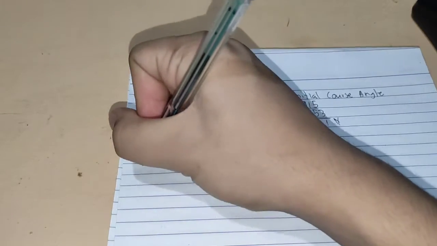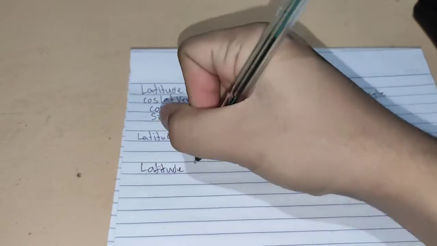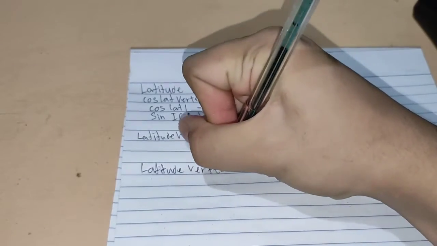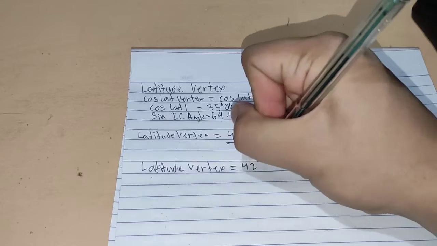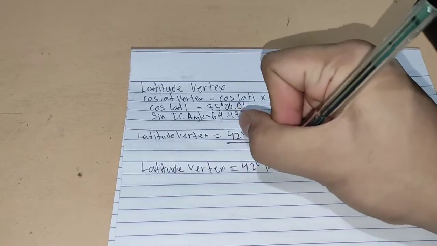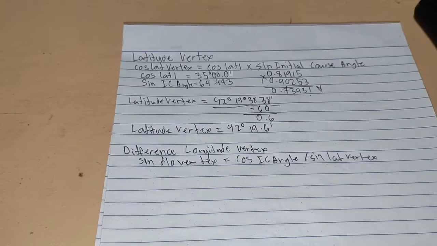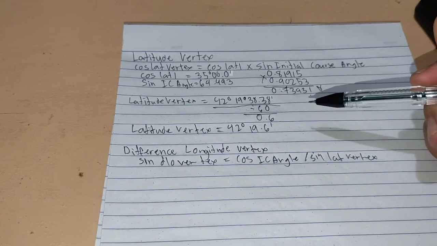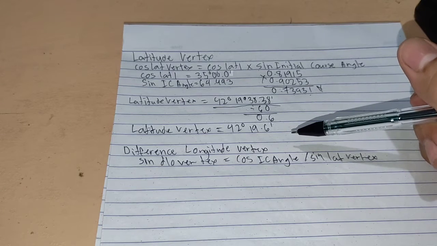So now, latitude vertex is equal to 42 degrees 19.6 minutes.